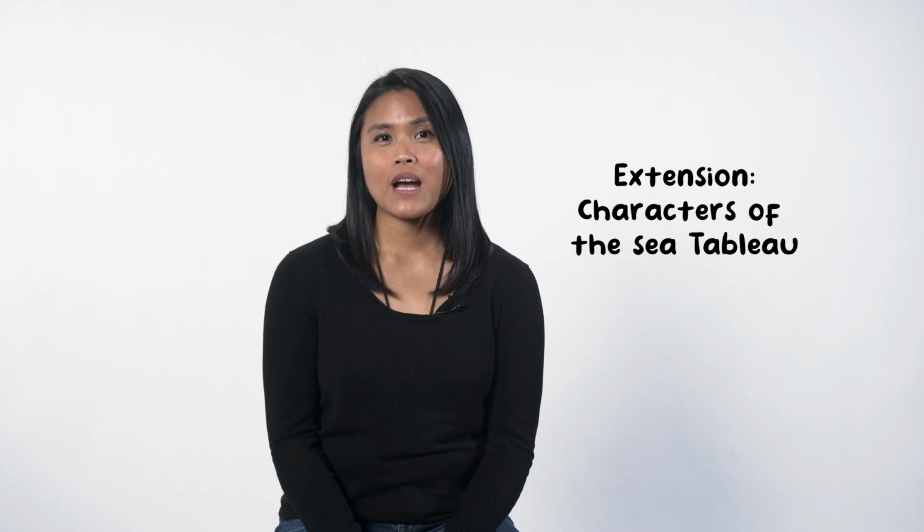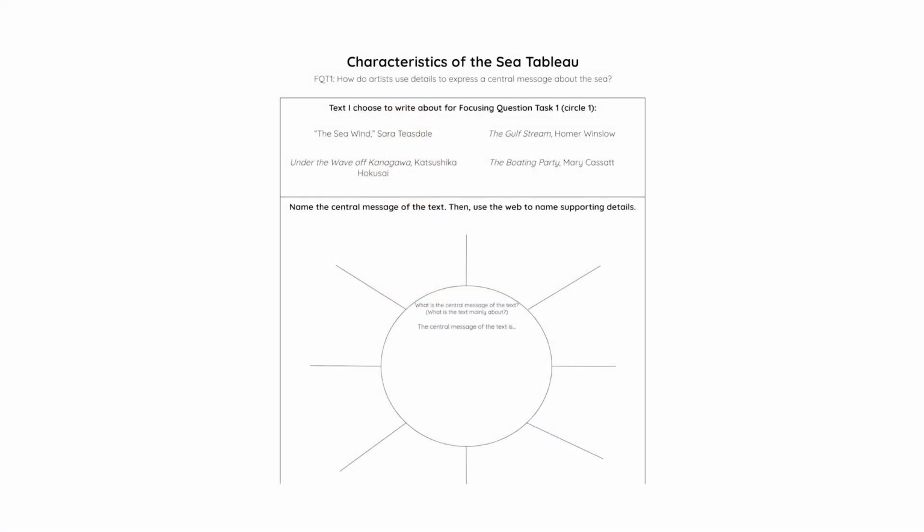Focusing question task 1 asks students to write a paragraph explaining how art reveals important characteristics of the sea. Build upon the strike a pose activity by providing students with the graphic organizer found in your packet. Students can use this organizer to clarify the central message of the text and gather the details they will use to craft their paragraphs. After naming the central idea, students can create a tableau using supporting details from the text and share their tableaus with the rest of the class on the main stage if desired.